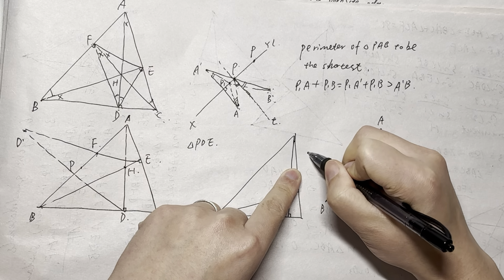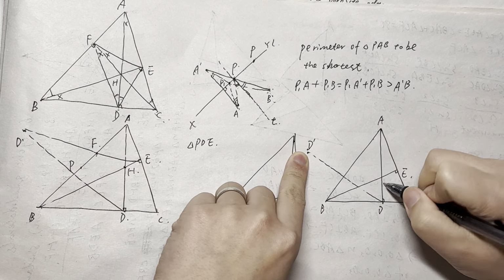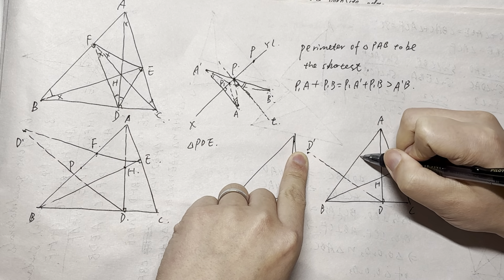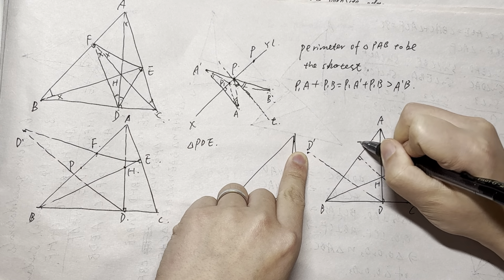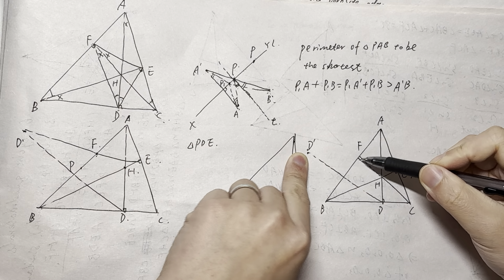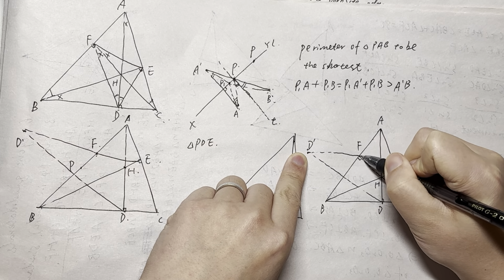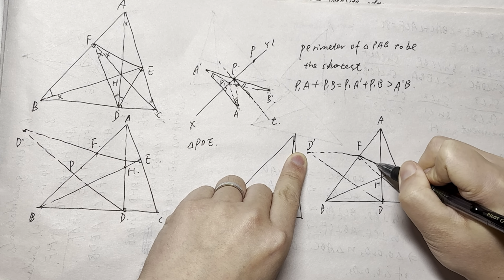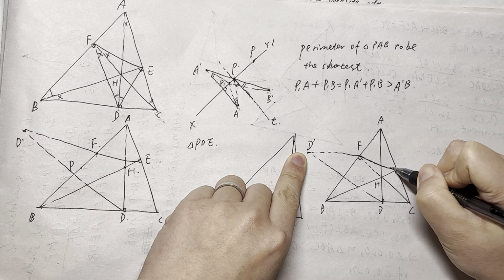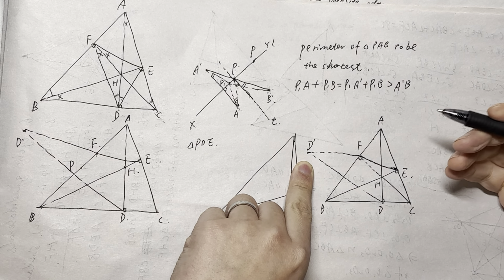So let's call it D prime. Okay, we just hold it there and consider the foot F. We connect D prime F and we connect FE. There is nothing that guarantees that D prime, F, E are on the same line, right? I didn't draw it like that.